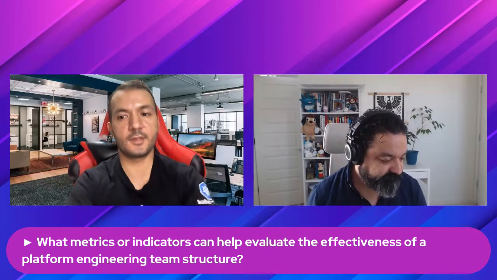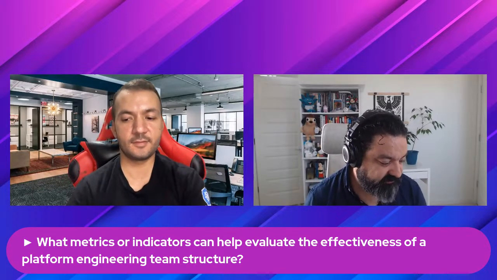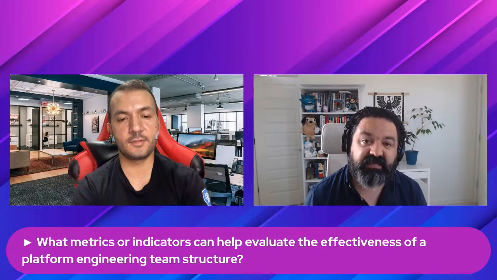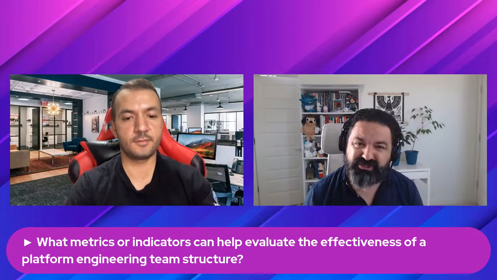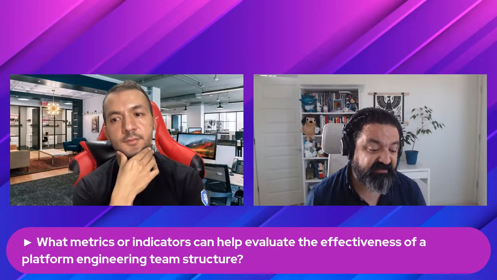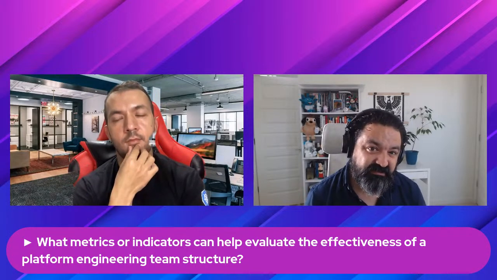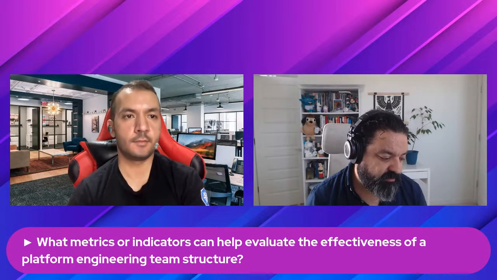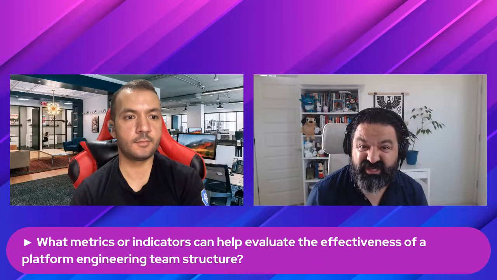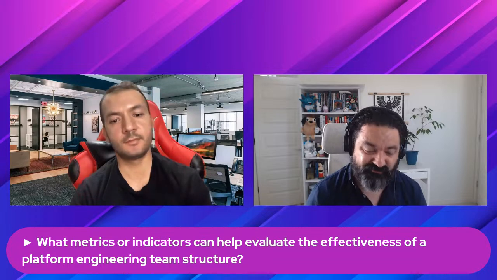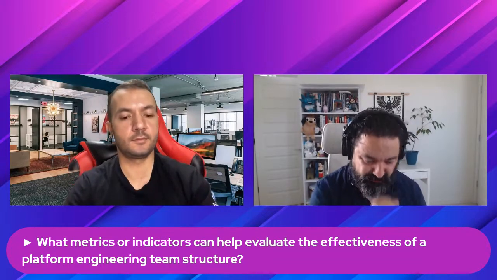That's one. The other that I like a lot, and this comes from the DORA model, is lead times: how long it takes a feature to go from ideation to production. Because the hypothesis is that if you have a good platform, it is faster. So you could measure that, you can measure time to failure. I like this one a lot, which is how fast it takes for a change to go from your keyboard to production.